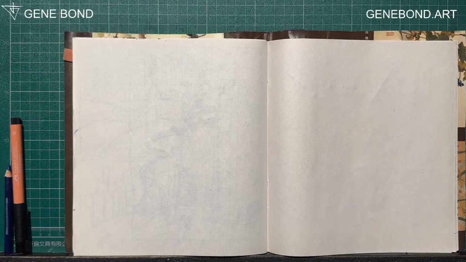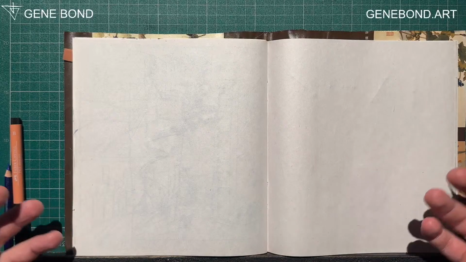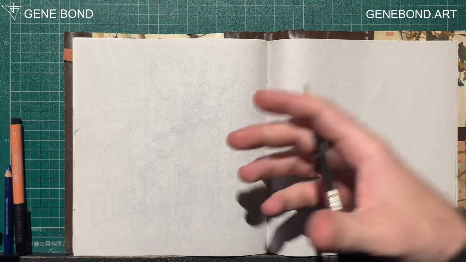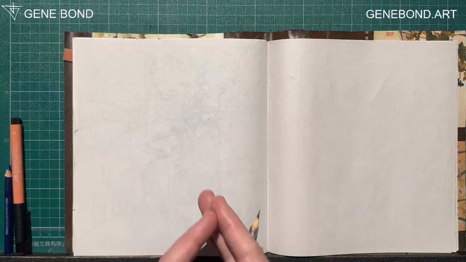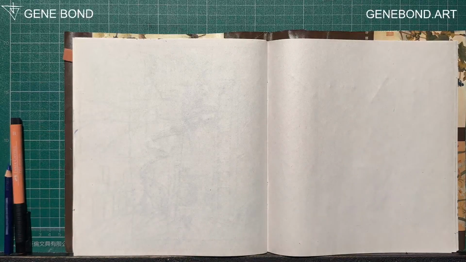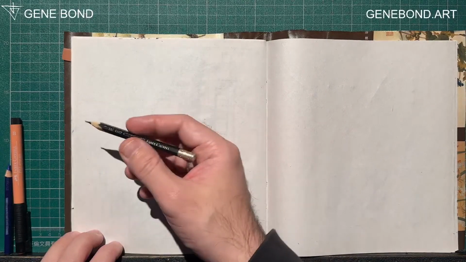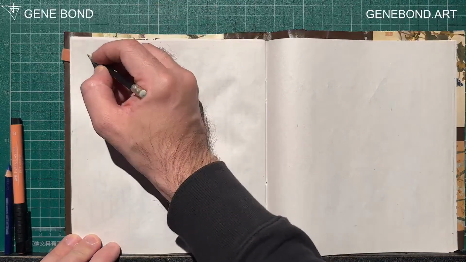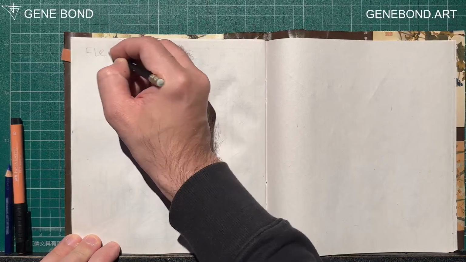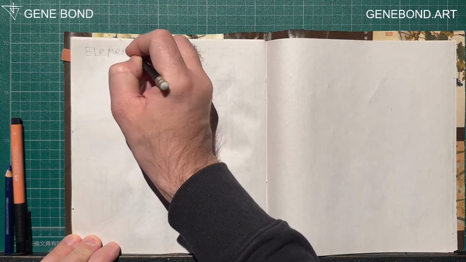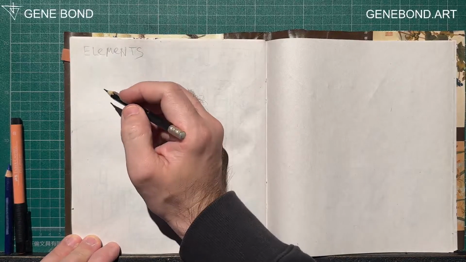So first, again, I need to recap the main elements. They are components, and then you put these components together when you draw your illustration or whatever you want to have a bicycle in. So the first element will be the frame.